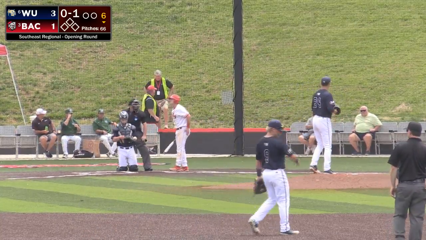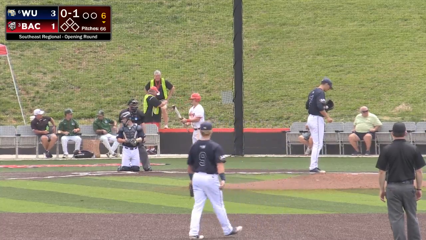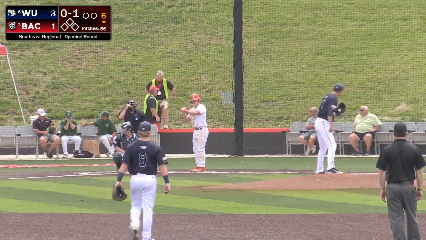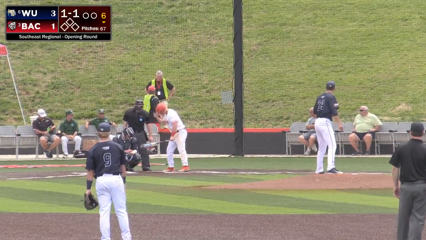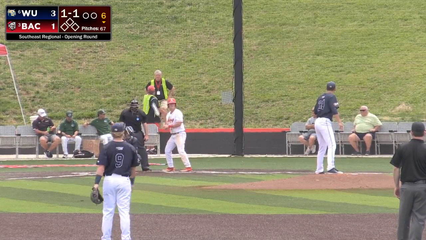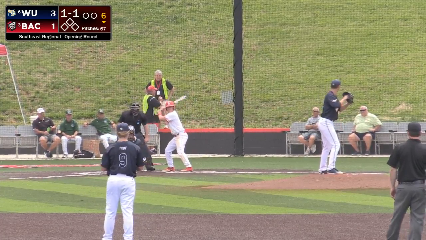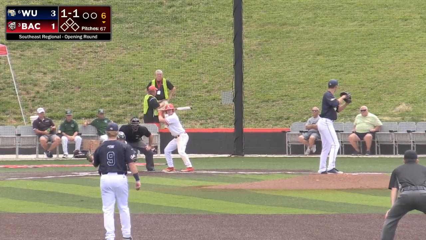And now ball 1. Morgan for Wingate comes in. Check his numbers real quick. A 4.88 ERA for him, 6 wins, 3 losses.